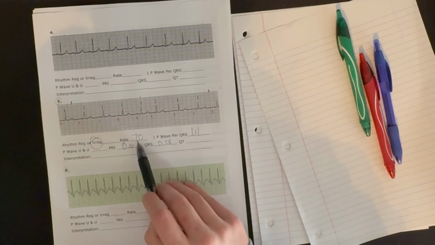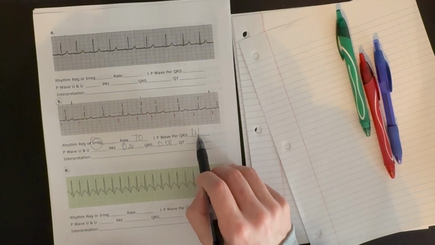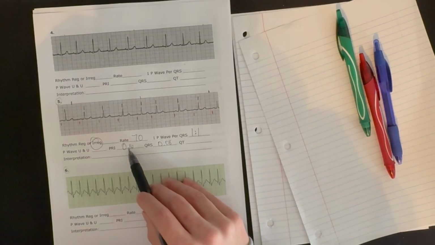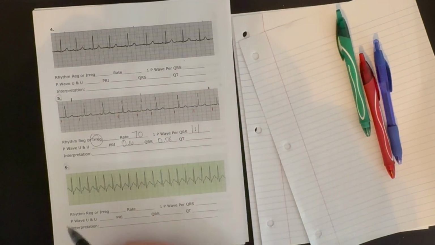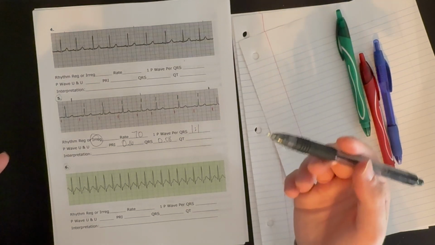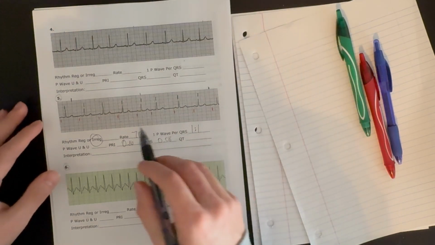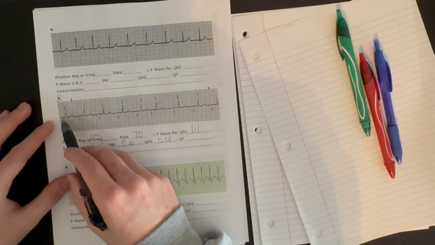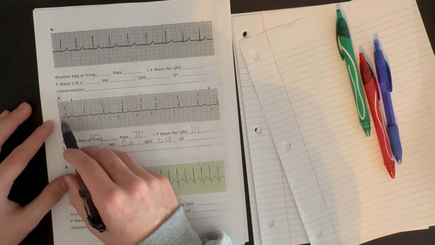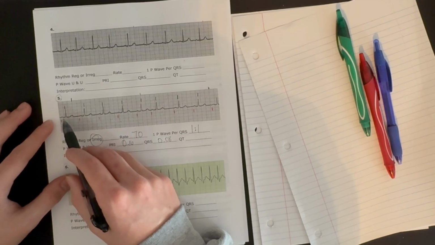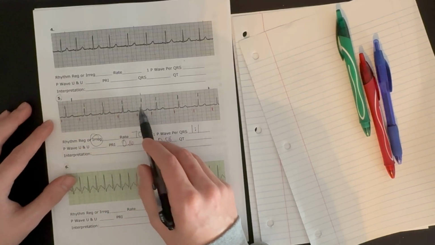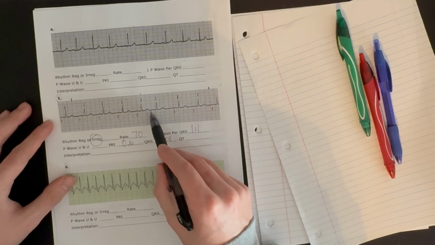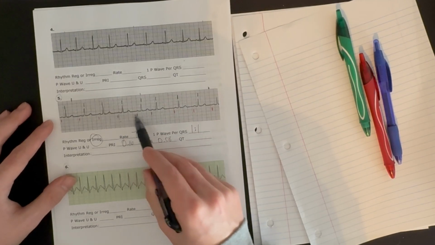Okay, so what do we see here? We see a rate of 70. We have a 1-to-1 in our P to QRS ratio. We have a normal PR interval that is consistently normal, and a QRS complex that is consistently narrow or normal. Where's our irregularity here? It's in our rhythm. So if we look, we see that it was normal up until here.